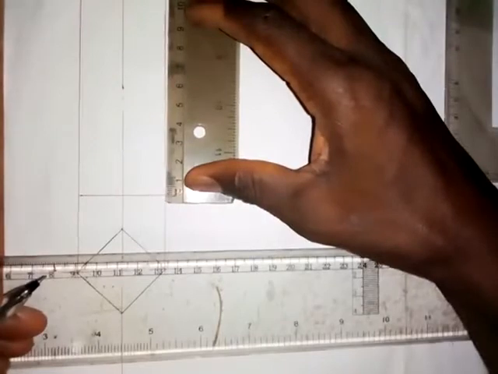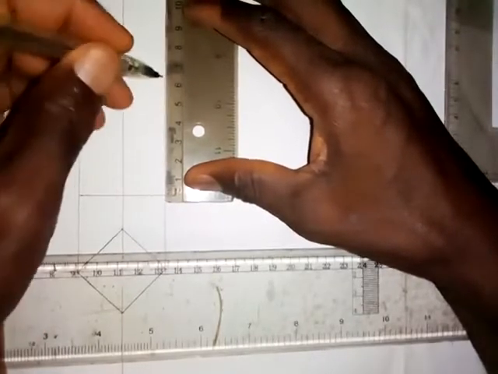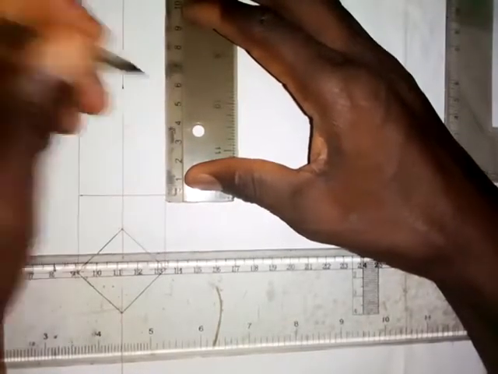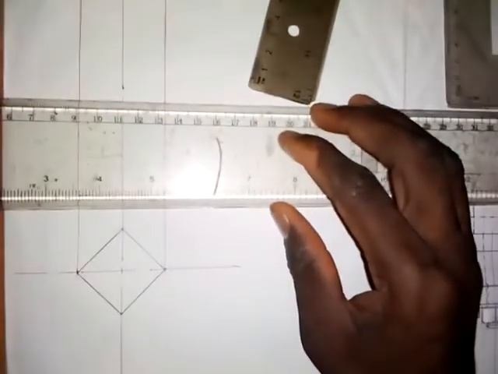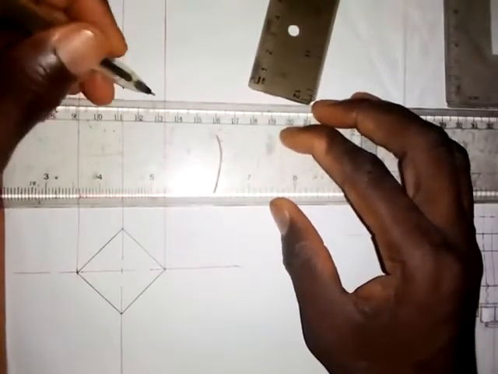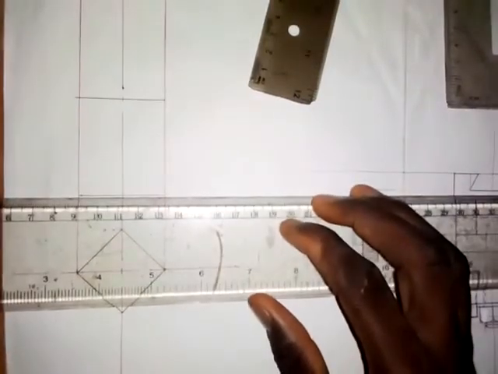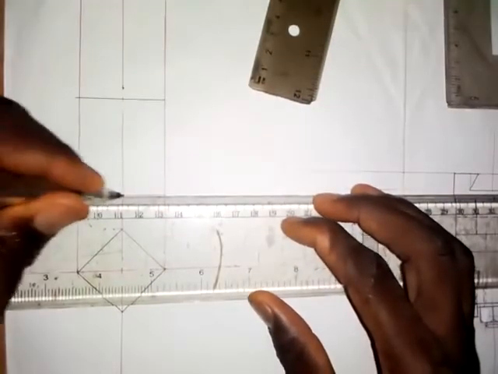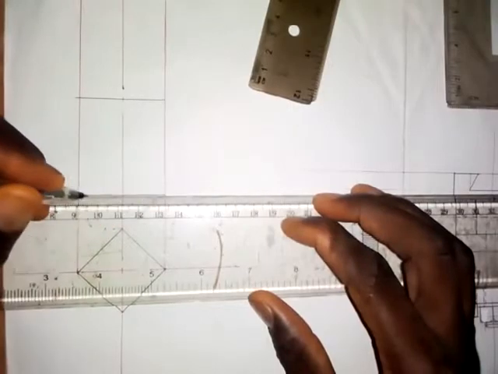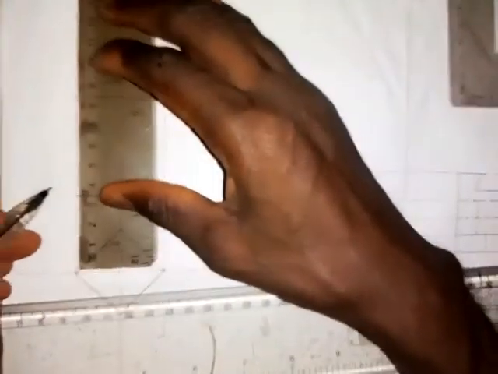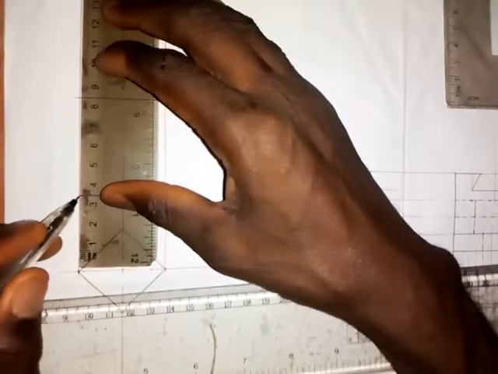Take a measurement of 50 millimeters. So there it is, 50 millimeters. Then I will draw the horizontal line. And here also, I need to make this thick. To make this a thick line. Then I need to make this one a thick line.